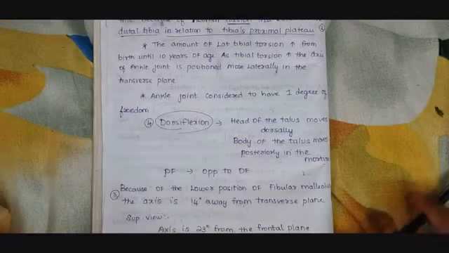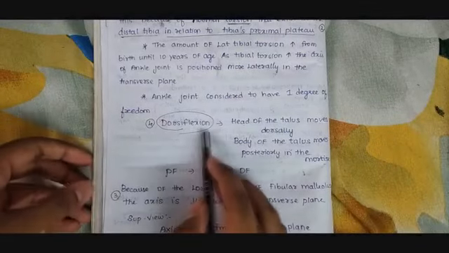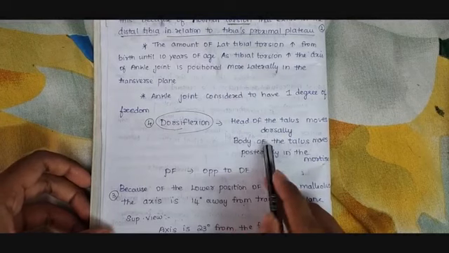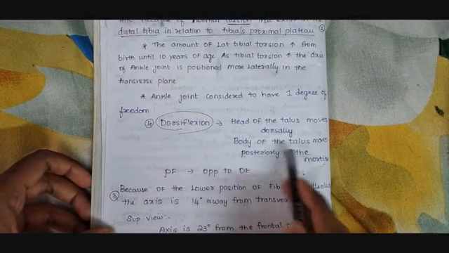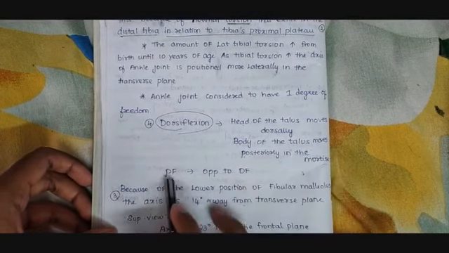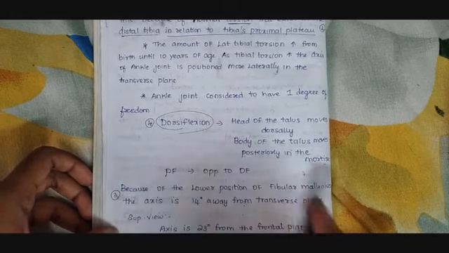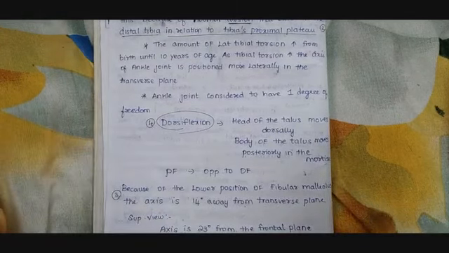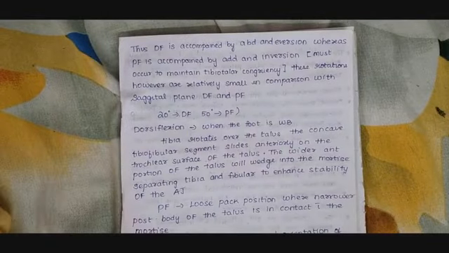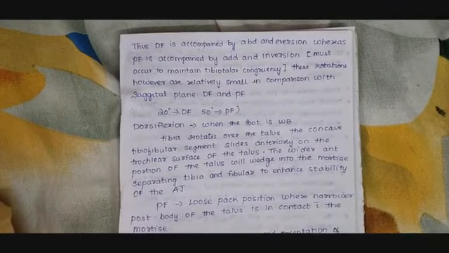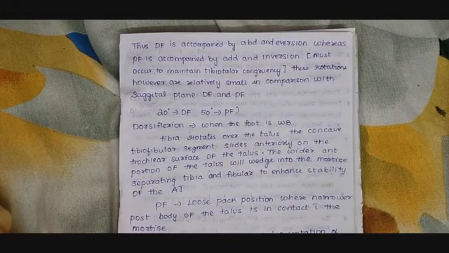During dorsiflexion, the body of the talus moves posteriorly in the mortise, whereas during plantar flexion, the body of the talus moves anteriorly in the mortise. As I said previously, the talocrural axis is an oblique axis.